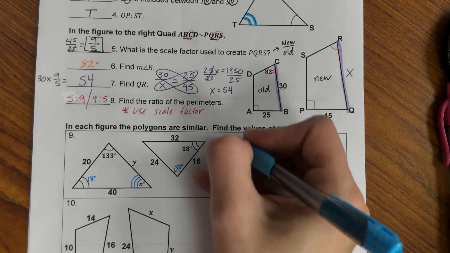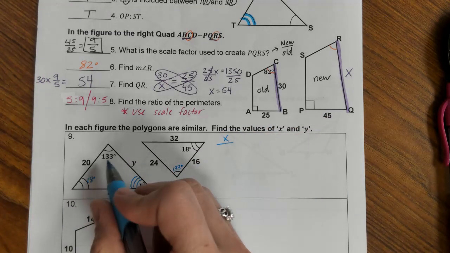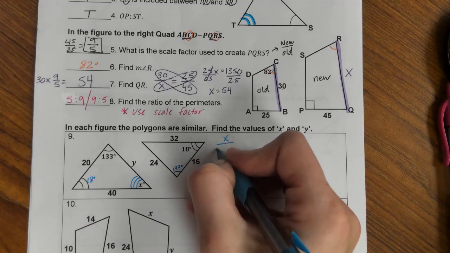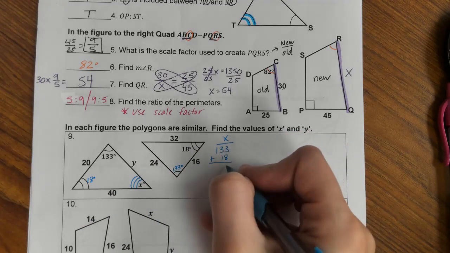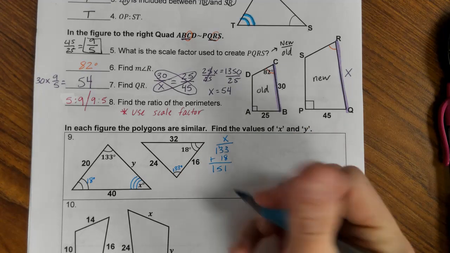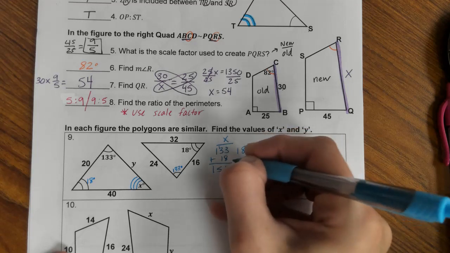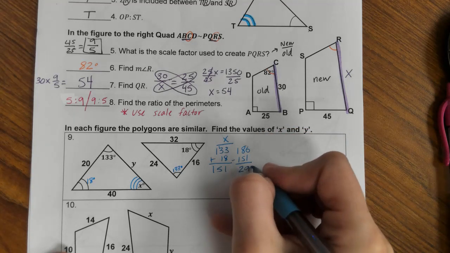So all we have to do to solve for x here is our triangle sum theorem. We can take both of these measurements, 133 plus the 18, and we get 151, and then we take the 180 minus that 151, and we wind up with 29 degrees.